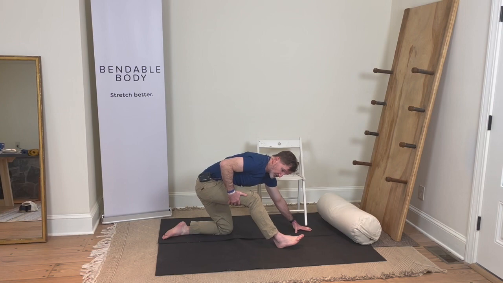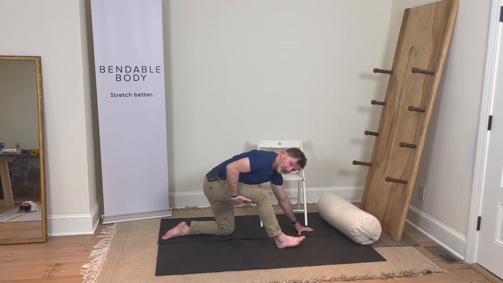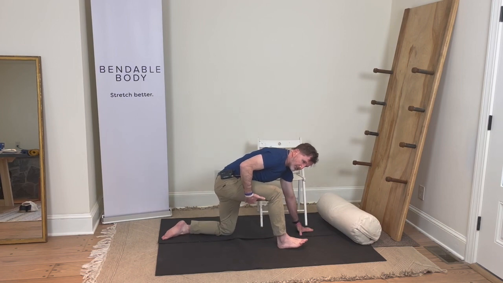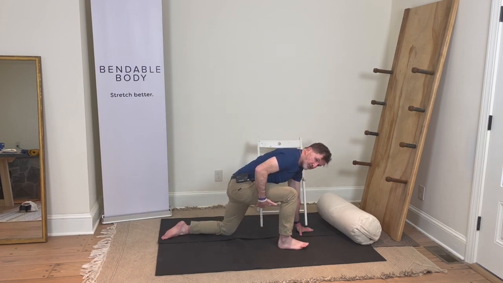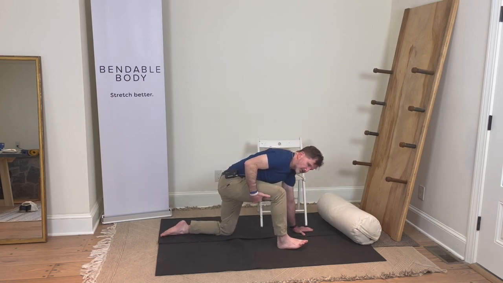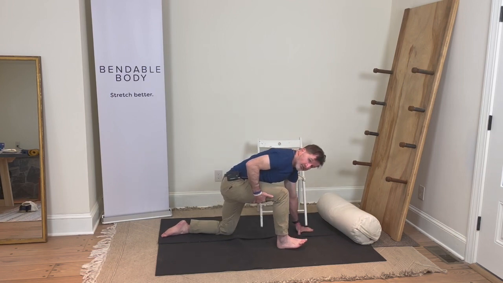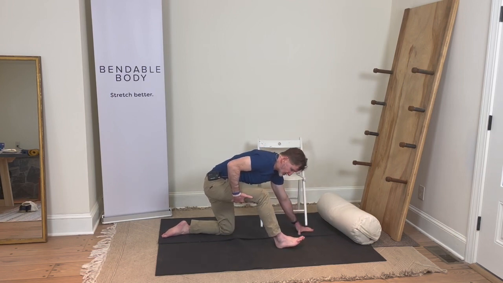Resist, resist, relax, coming forward. And you can put your hand on your hamstring to feel what's going on. So when you come back, it's kind of relaxed now because we're not resisting. But you pull that heel back and you can feel the contraction, you can feel the resistance, you can feel the muscle lengthening. Let's do a few more. Stay with it.